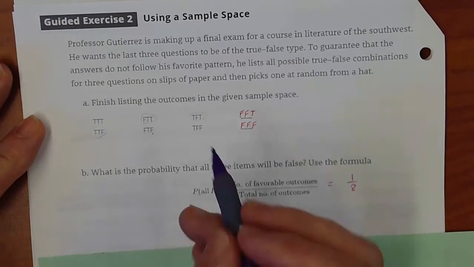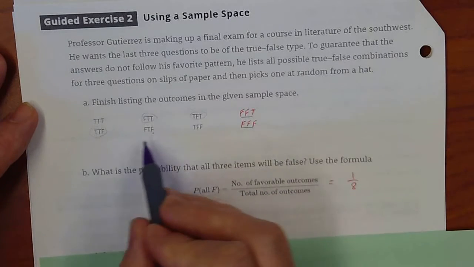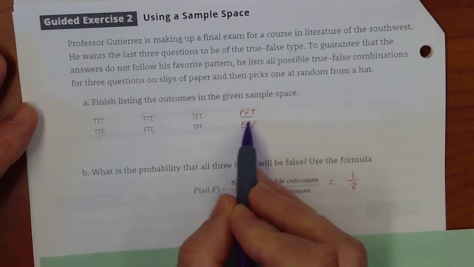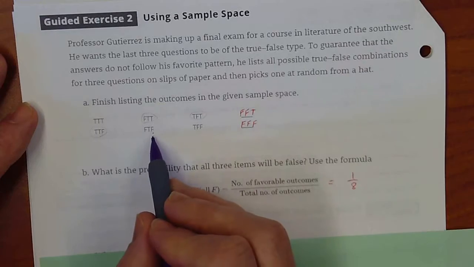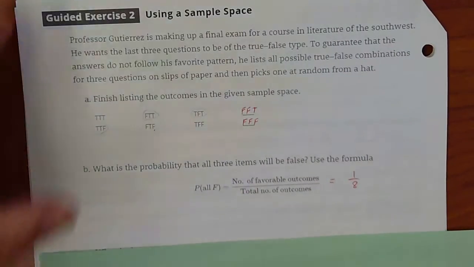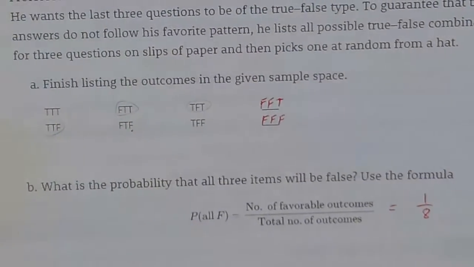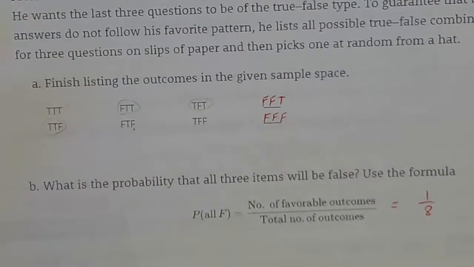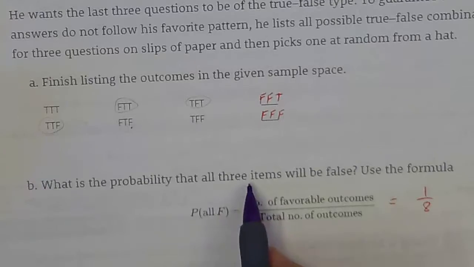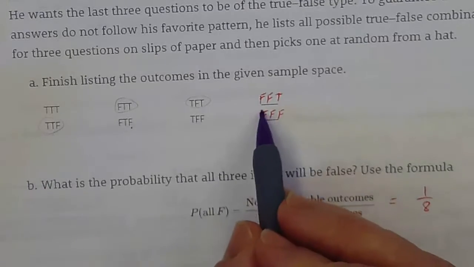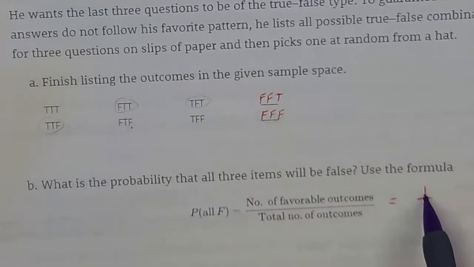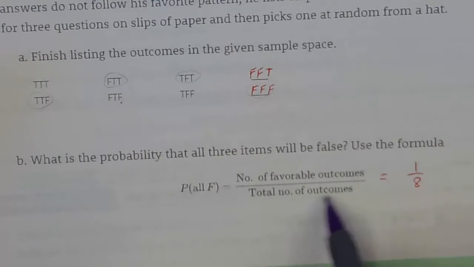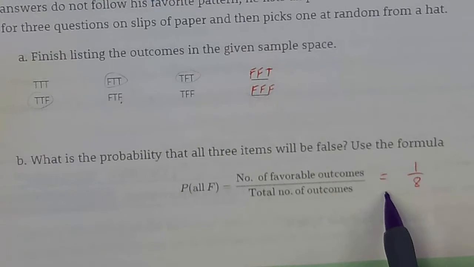Okay, here's your feedback. Here are the 2 outcomes that were not listed. This doesn't have all false, and this doesn't have 2 false, then a true. Okay, so those are the 8 total outcomes for our sample space. All right, so what's the probability that all 3 items will be false? That only happened once. So 1 out of the total outcomes, 1/8.